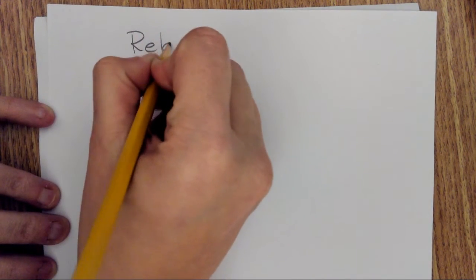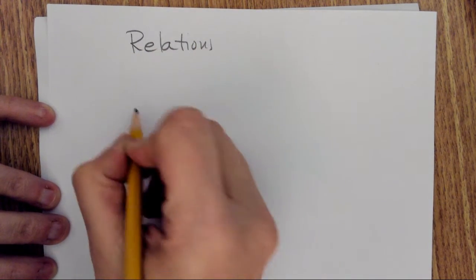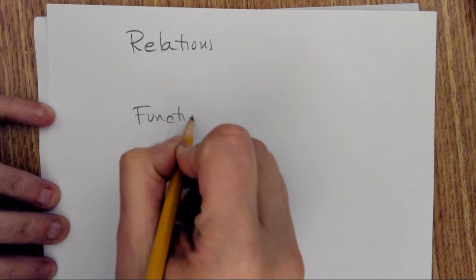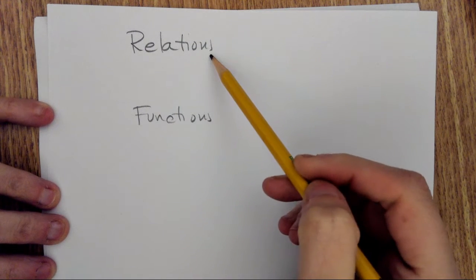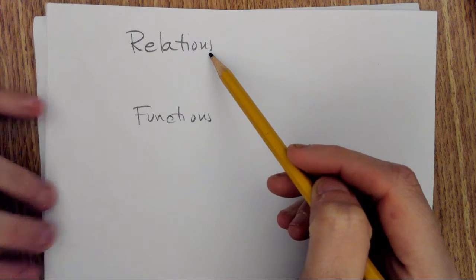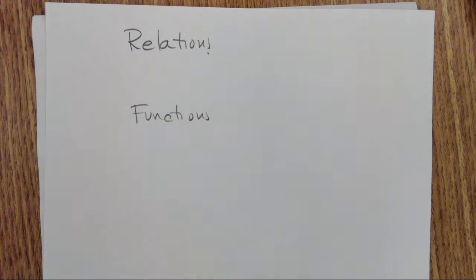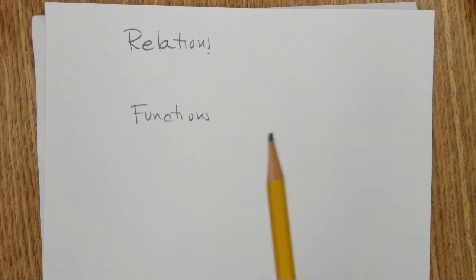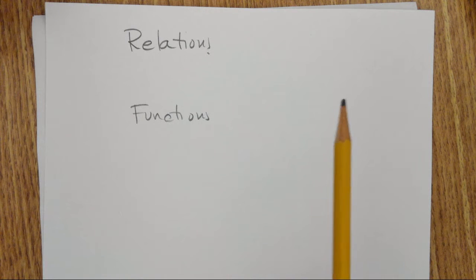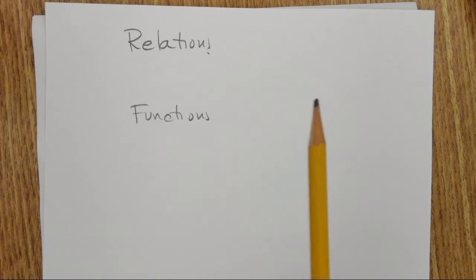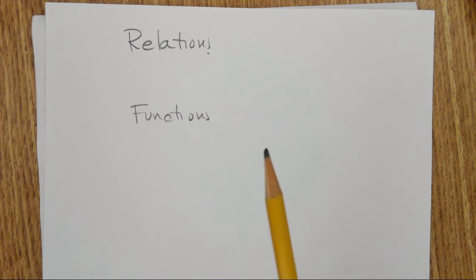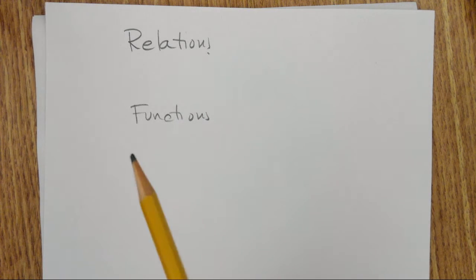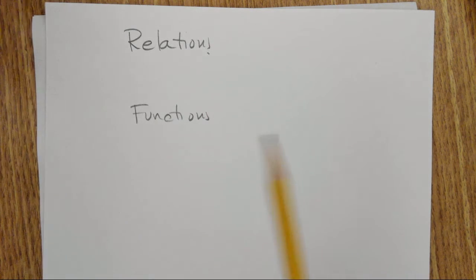Today in class we learned about the difference between relations and functions. A relation is basically any old set of ordered pairs. So any set of ordered pairs, like a scatter plot, a graphed line, a list of ordered pairs, a bunch of values in a table. Anything is a relation. So any pieces of data that you can put in a graph, table, ordered pairs, equations is a relation.